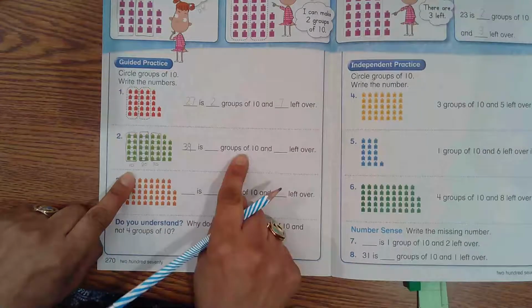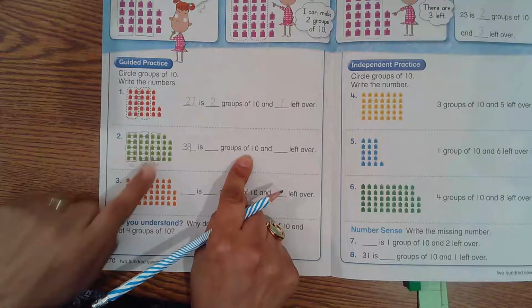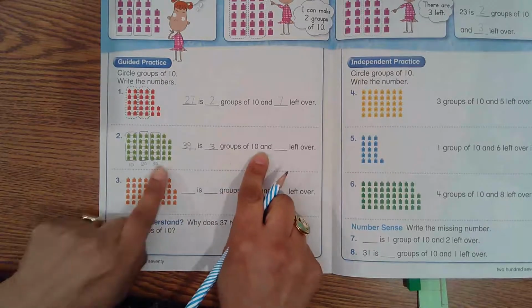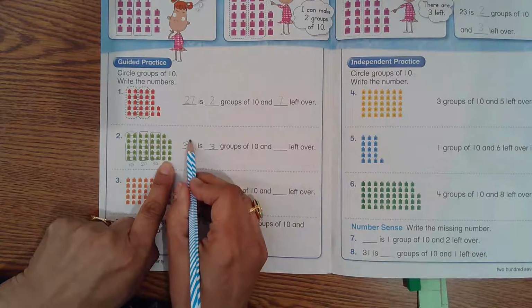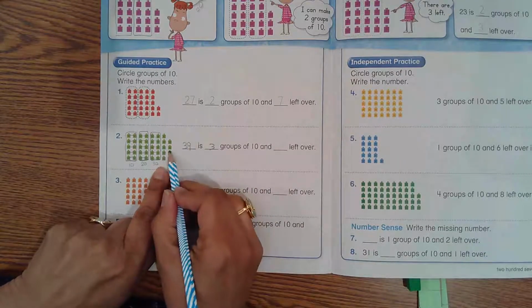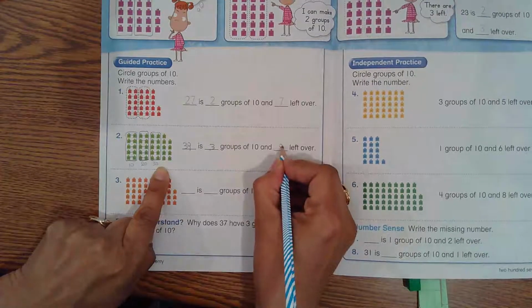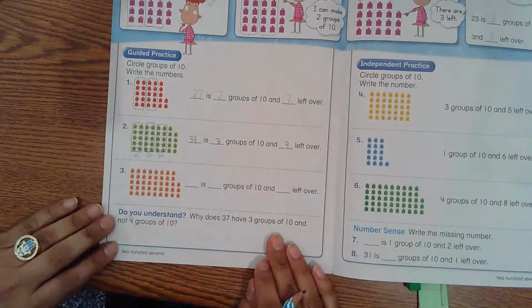How many groups of 10? 1, 2, 3. 3 groups of 10. So I have 3 groups of 10. And how many left over? 4, 6, 8, and 1, 9. So 9 left over.